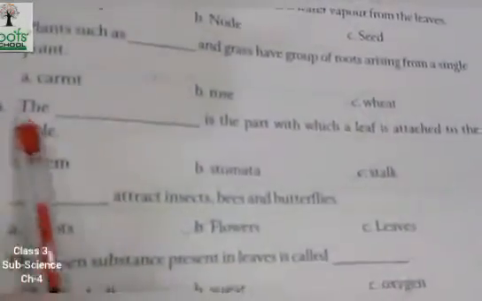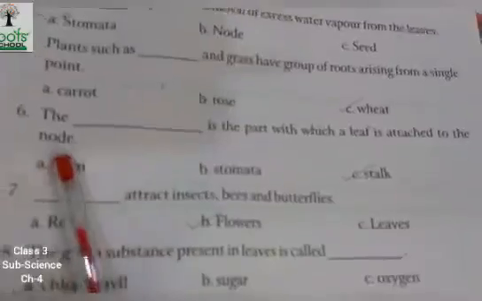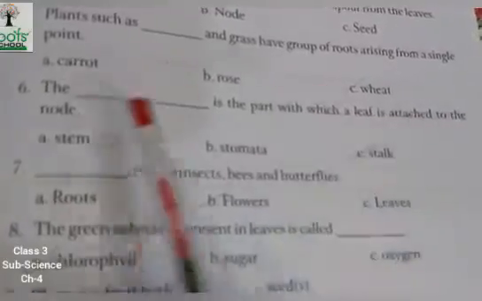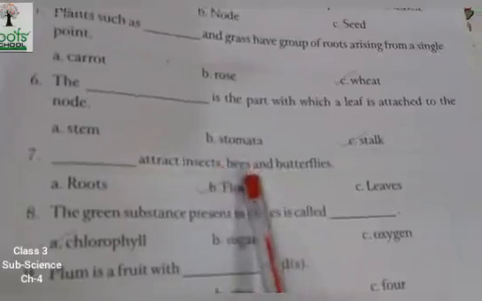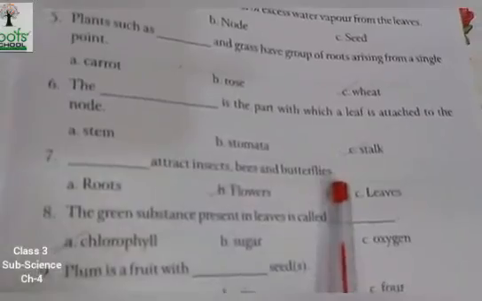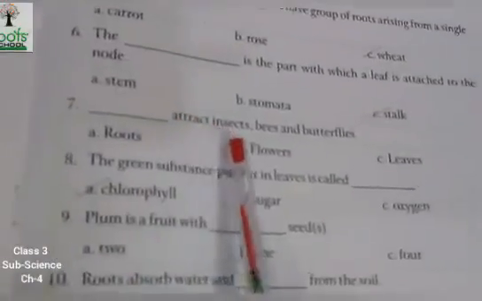Now, sixth one, the dash is the part with which a leaf is attached to the node. Through stalk. The stalk is the part with which a leaf is attached to the node. Seventh one, dash attract insects, bees and butterflies. Which part of the plant is very beautiful and attractive? Flowers. Yes, flowers attract insects, bees and butterflies.